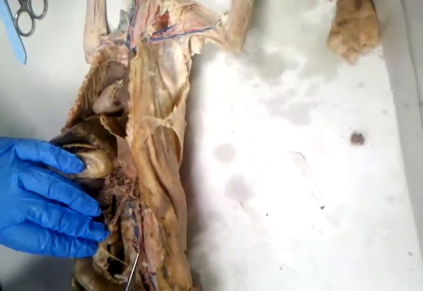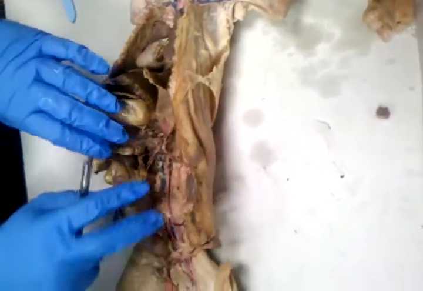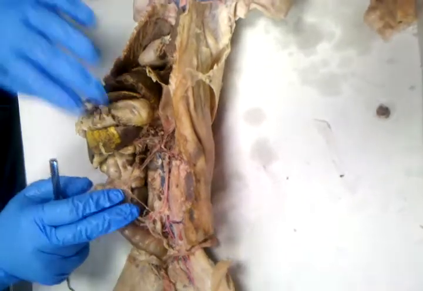Okay, so let me make sure everything's here. Okay, they've got a gonadal, which is nice. A lot of cats don't have it. It got torn.